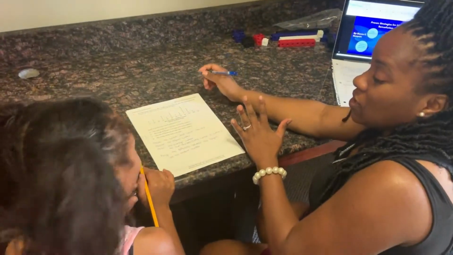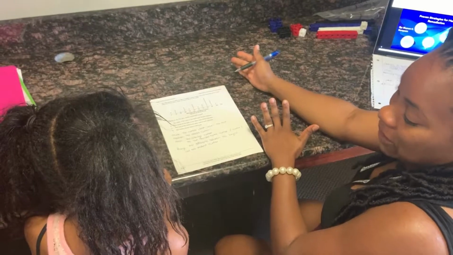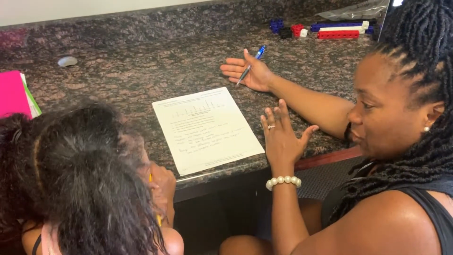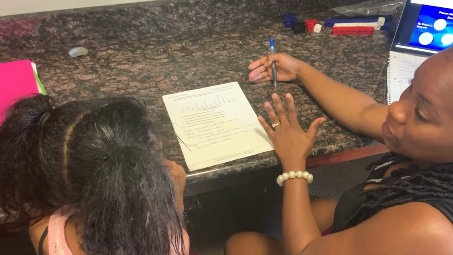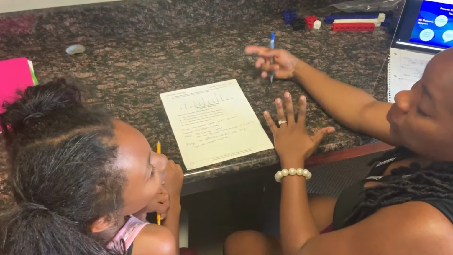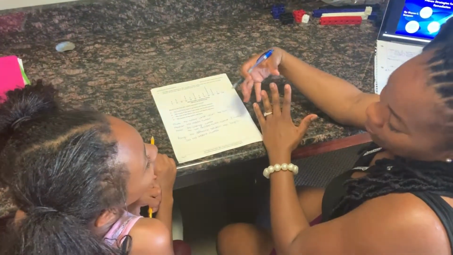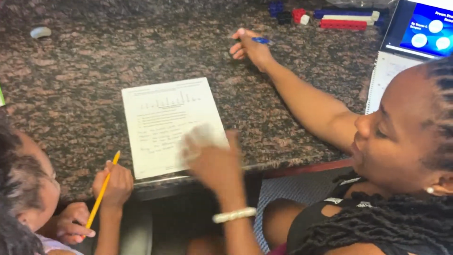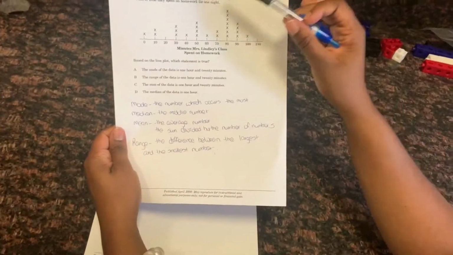Okay, Ava. So last time we met, we talked about mean, median, mode, and range. And I know that it was something new for you and you may not have gotten it completely. But today we're going to go back and I'm going to reteach it and break it down. That way you can become a master with mean, median, and mode. Got it? Got it.